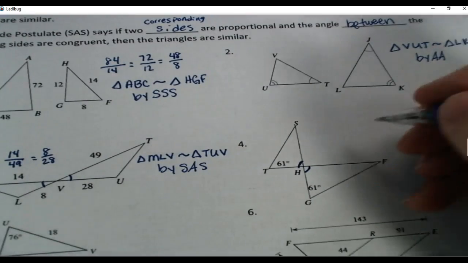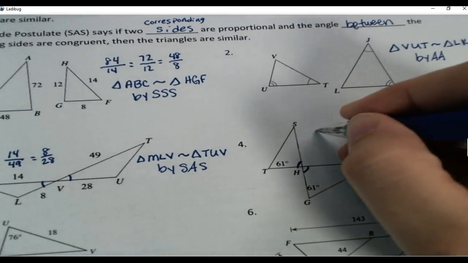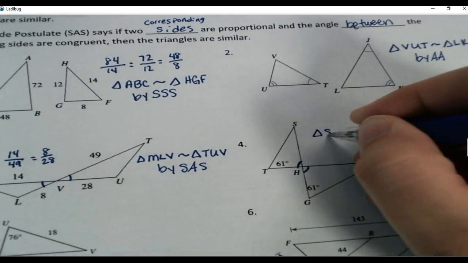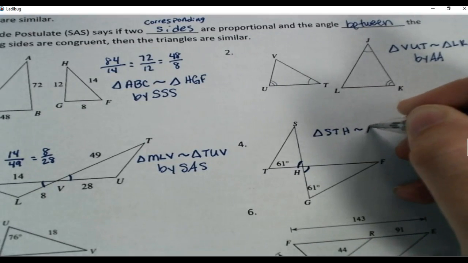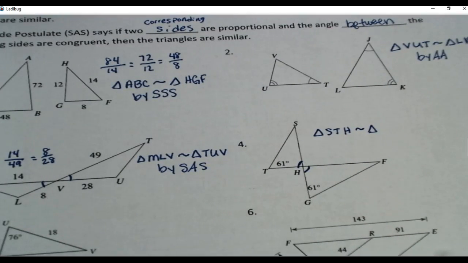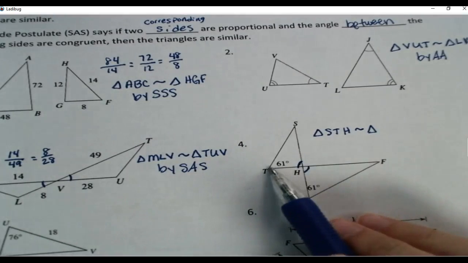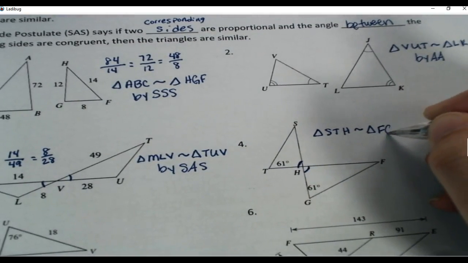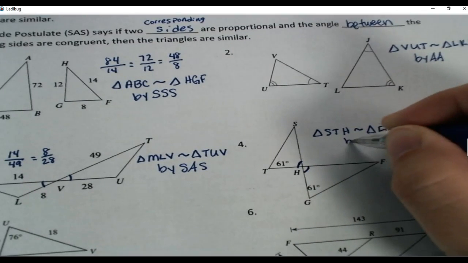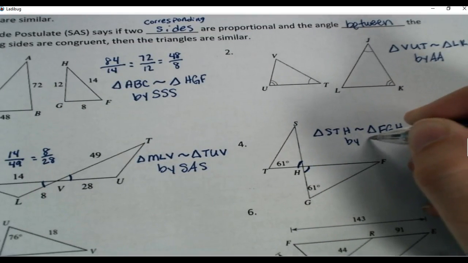Because I know 2 congruent angles. So triangle STH is similar to, close. So STH, good, FGH, yeah. By angle-angle.